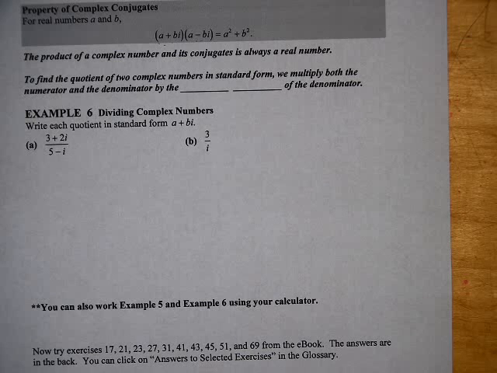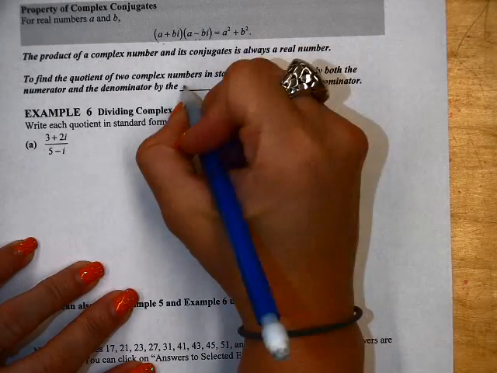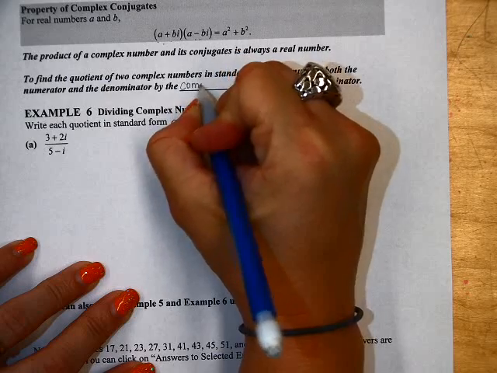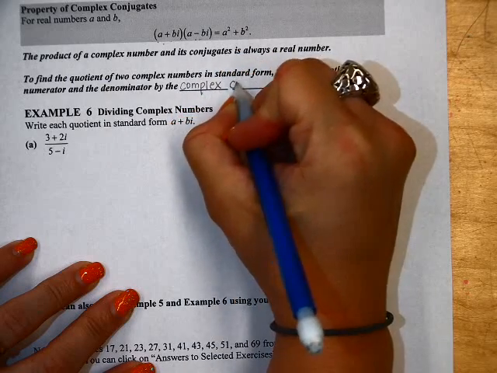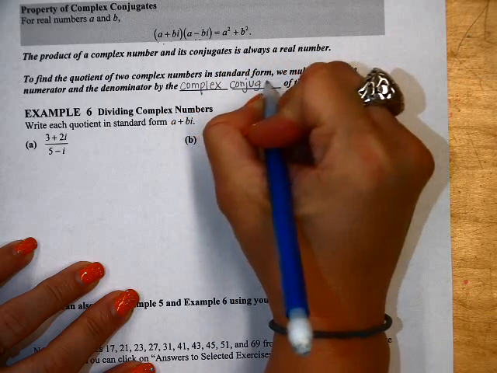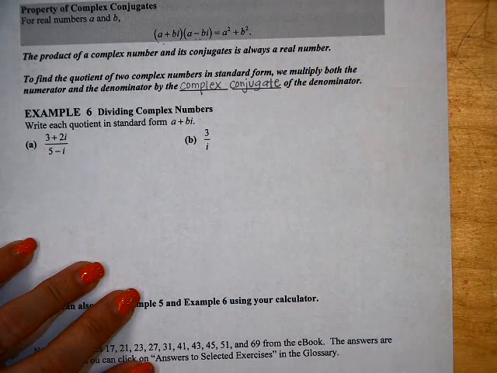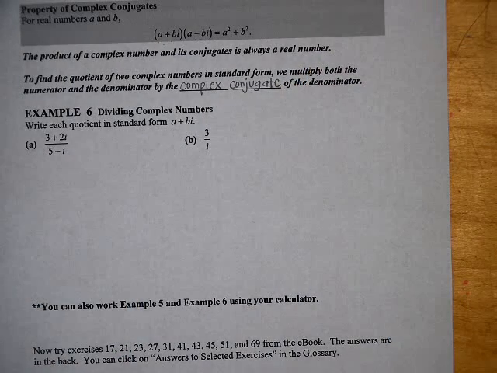So to find a quotient of two complex numbers in standard form, we multiply both the numerator and the denominator by the complex conjugate of the denominator.